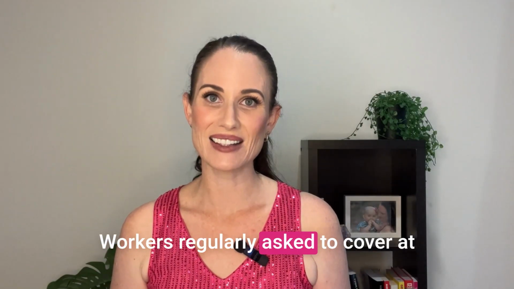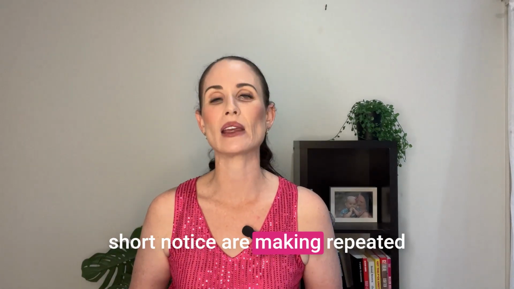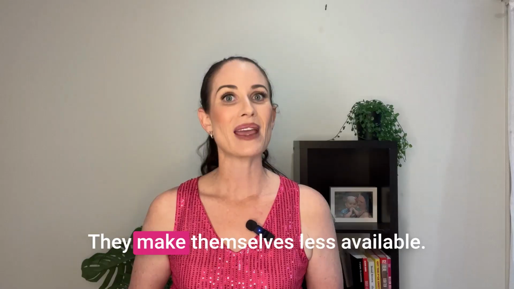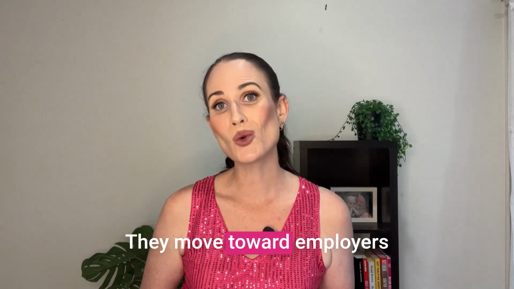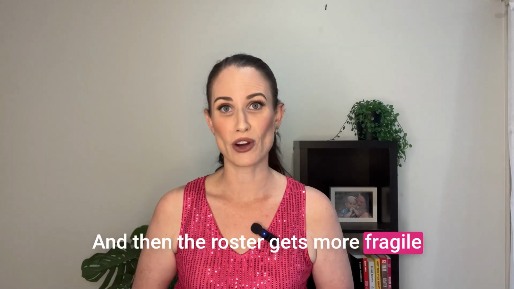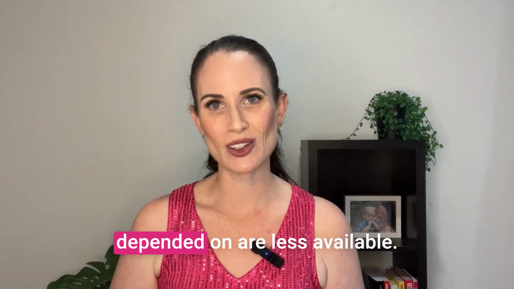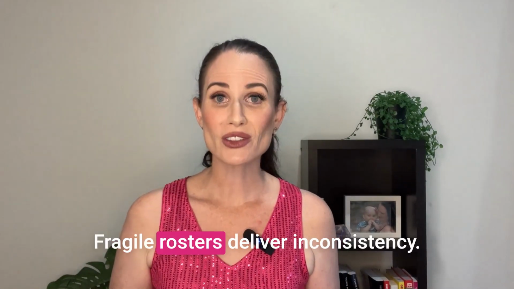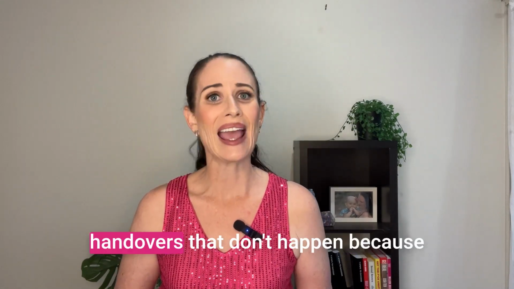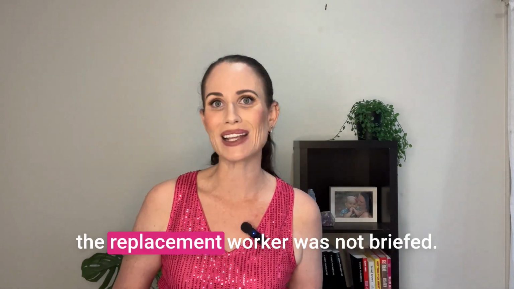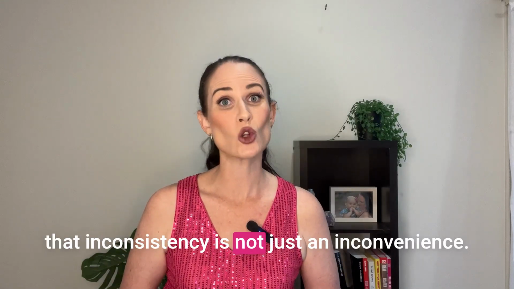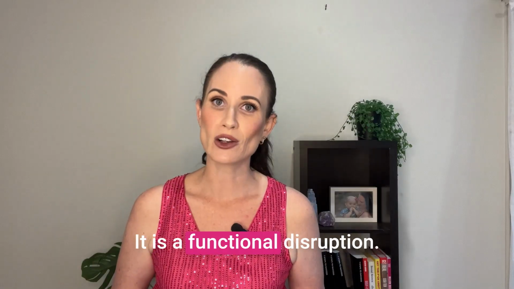Worker relationship erosion. Workers regularly asked to cover at short notice are making repeated withdrawals from their goodwill. They become less responsive. They make themselves less available. They move toward employers whose requests feel more balanced. And then the roster gets more fragile because the workers it depended on are less available. Fragile rosters deliver inconsistency. Different workers, last minute changes, handovers that don't happen because the replacement worker was not briefed. For many participants, that inconsistency is not just an inconvenience. It is a functional disruption.